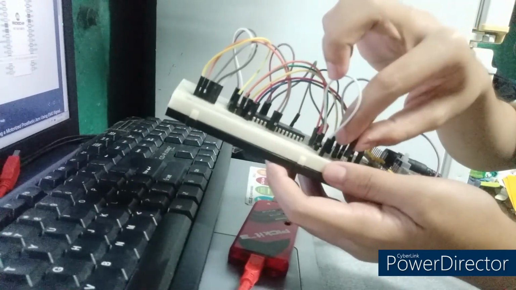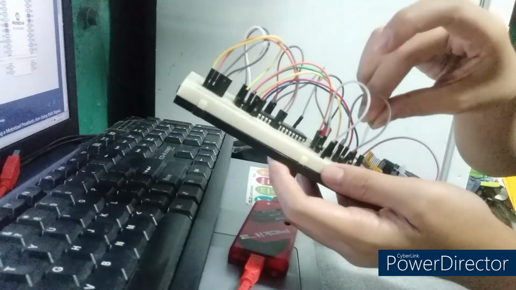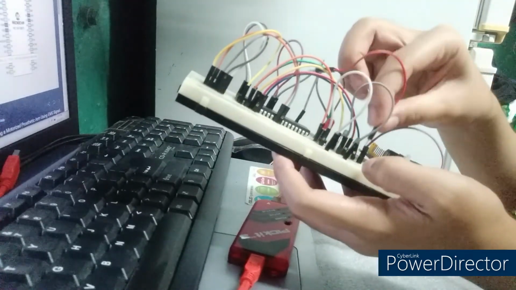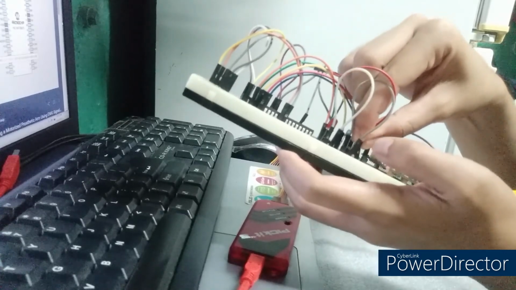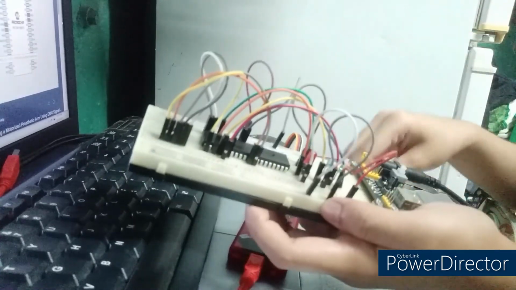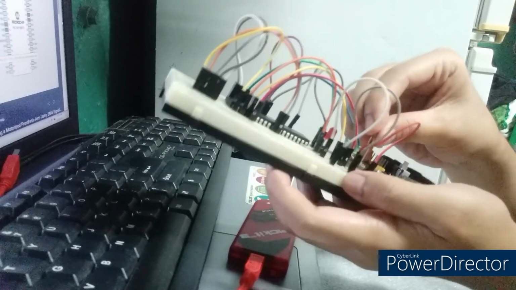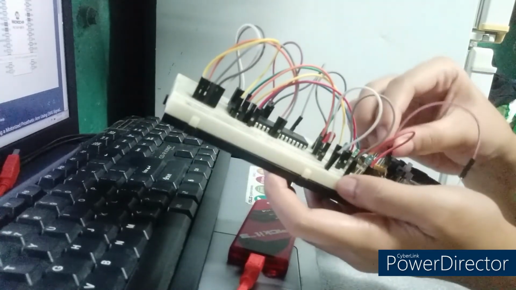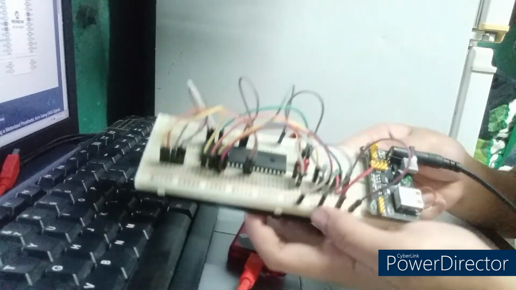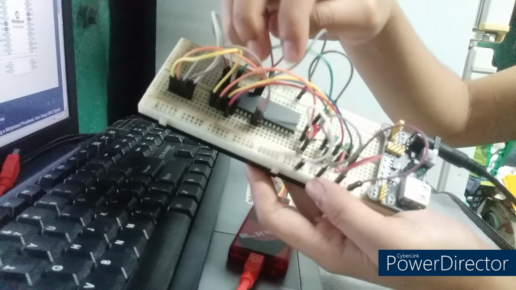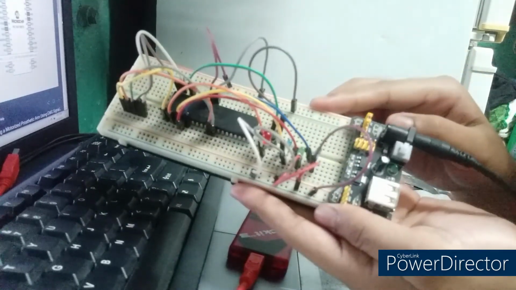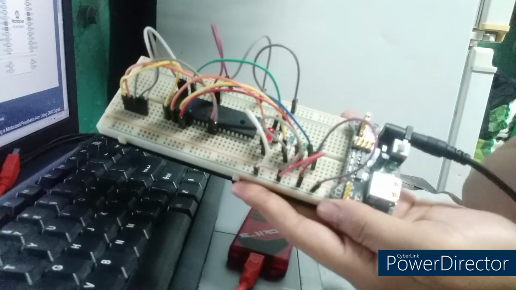Next one will be our green LED here. Let's connect it here, and then ground it as well. The last one will be our output from RA4. Let's ground it as well. Overall, we have 4 LEDs connected. And don't forget the connection of our output and our tactile switch here. That's our circuit for port 3.